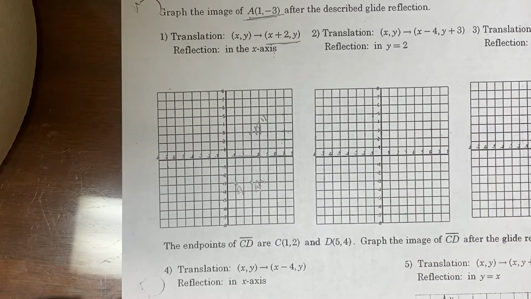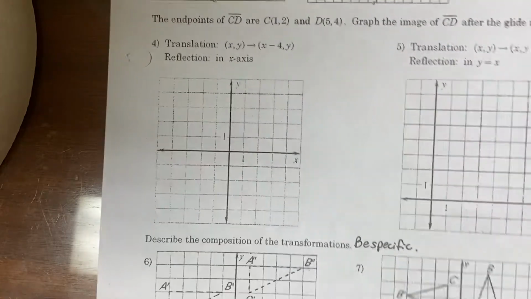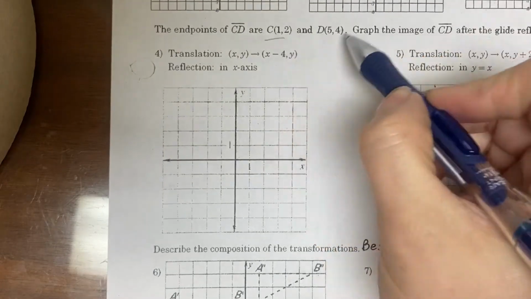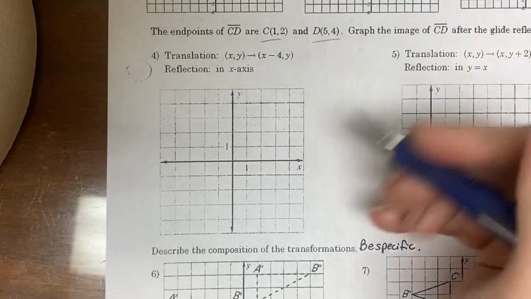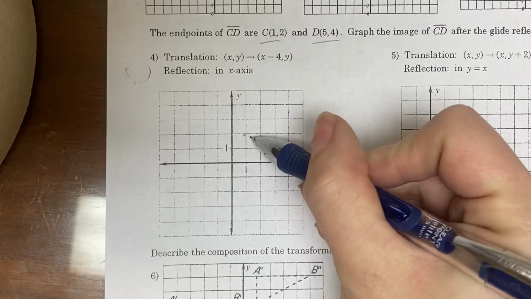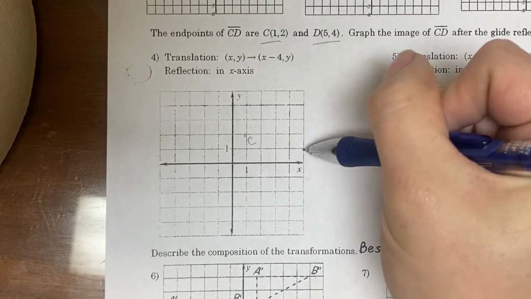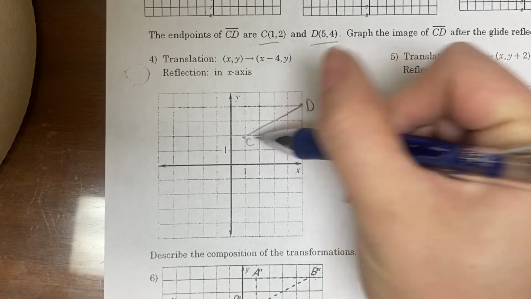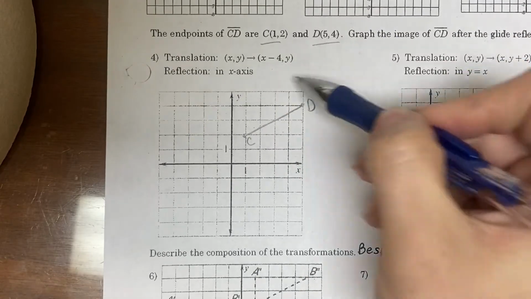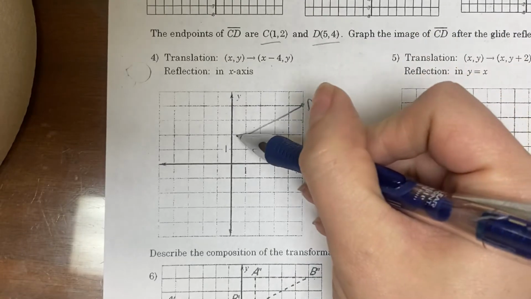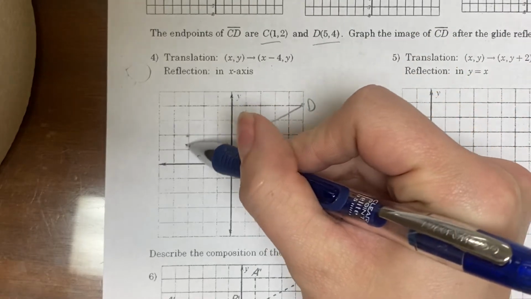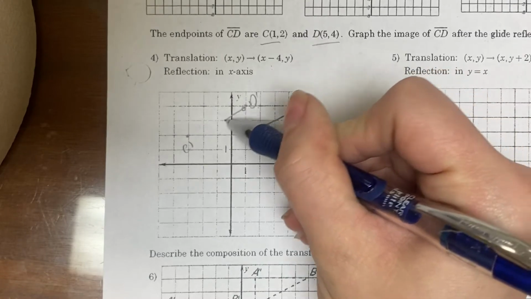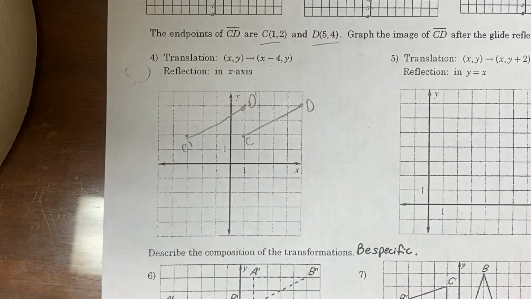So you'll do 2 and 3 the same way. Number 4 is the same idea. We just have a line segment. We have 2 points that we're going to do this to. So 1, 2 is C. 5, 4 is D. So we have this line segment. We're going to shift the whole line. So we're going to go left 4 for C prime and D prime. So I took the whole line and shifted it left.